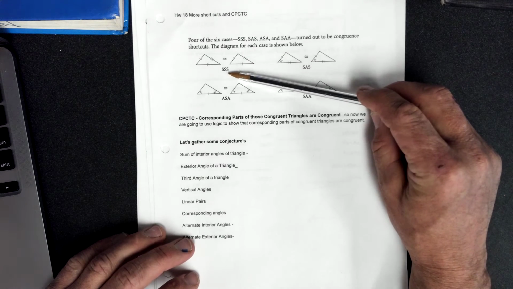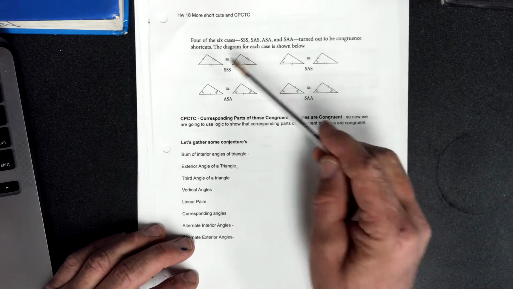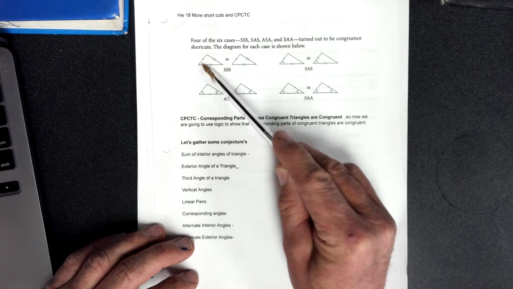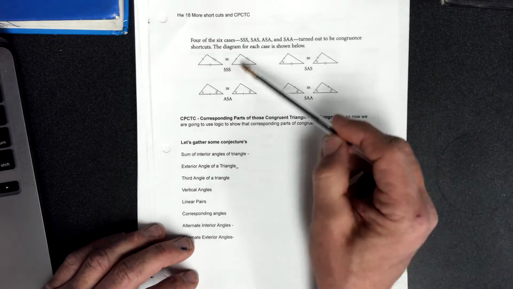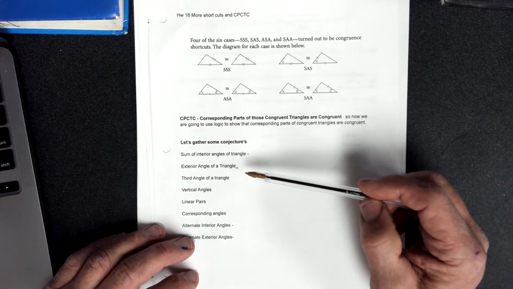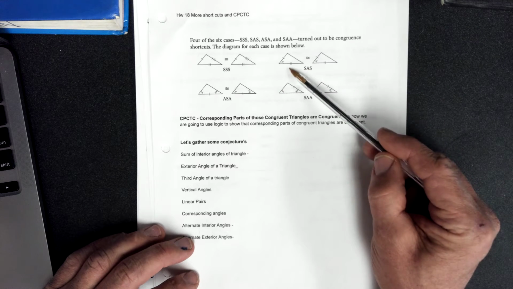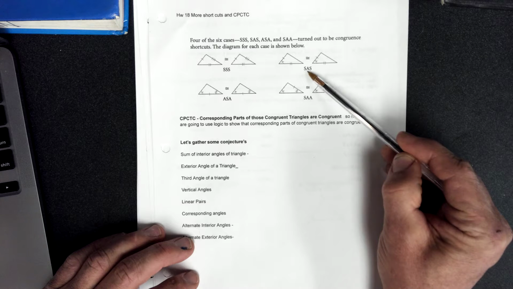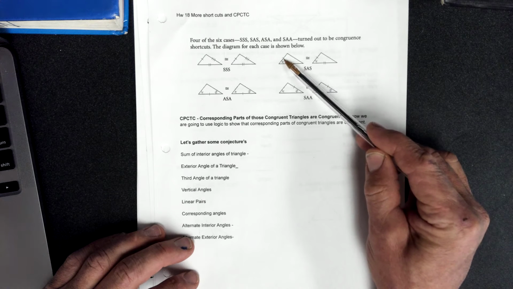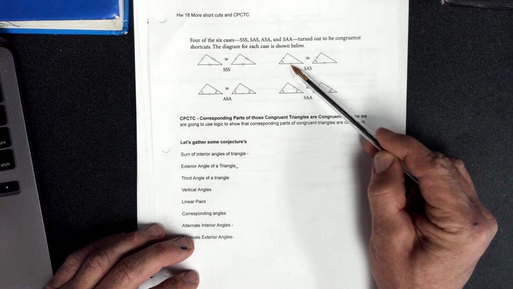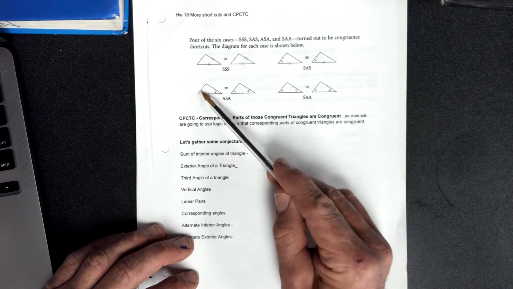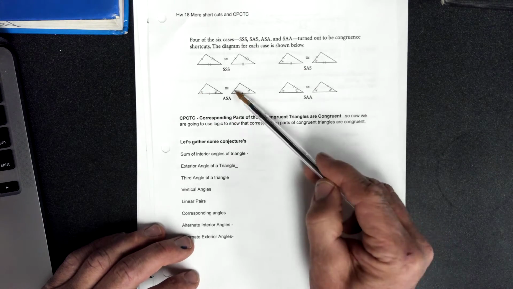And so, for example, this one stands for side, side, side, and you'll see in the diagram that the corresponding sides are all congruent. So if all three sides are congruent, then these two triangles are congruent. Then this is side, angle, side, and the being in the middle, included, is important. So there's a side and then an angle in the middle and then another side, and so then these triangles are congruent.